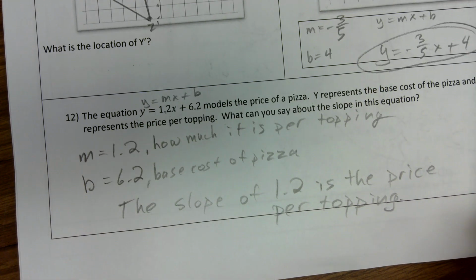$1.20. 22 minutes, guys. That was a long one. Woof.